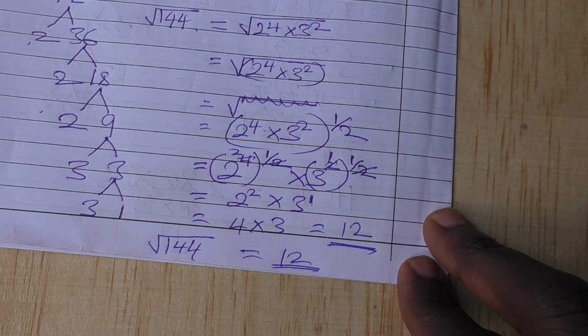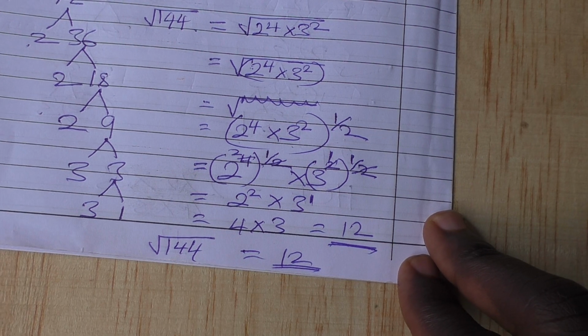So that is how we use prime factorization to get the roots. We can get the square root, we can get the cube root, and so many others.